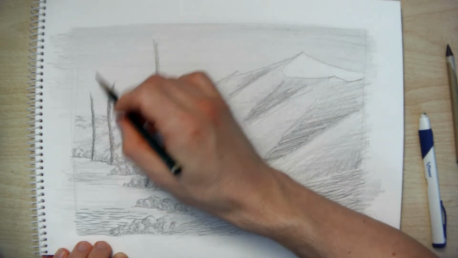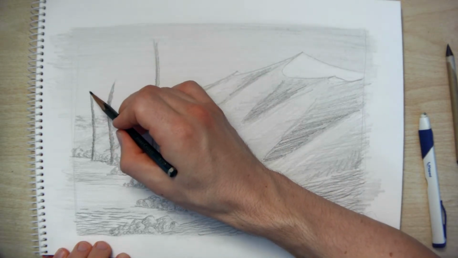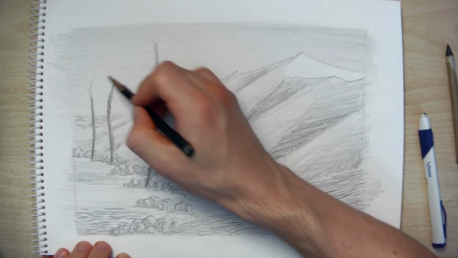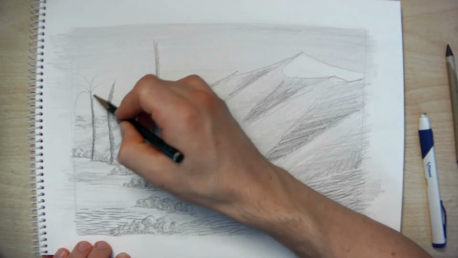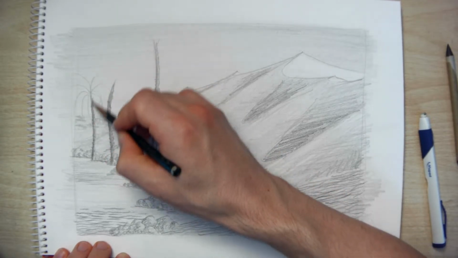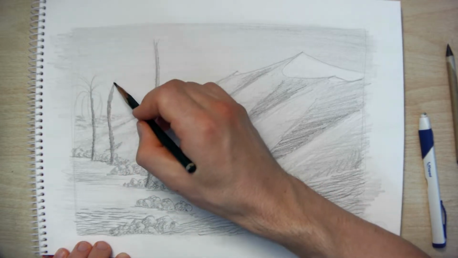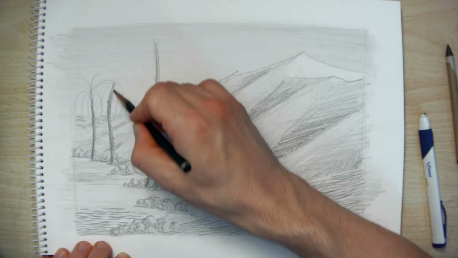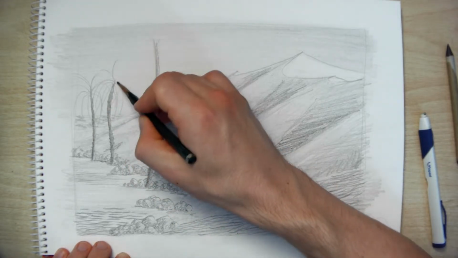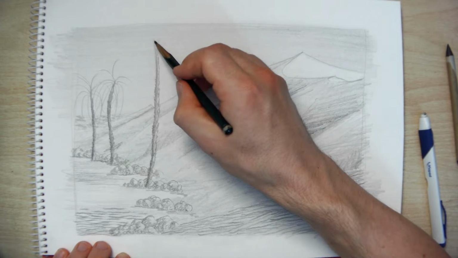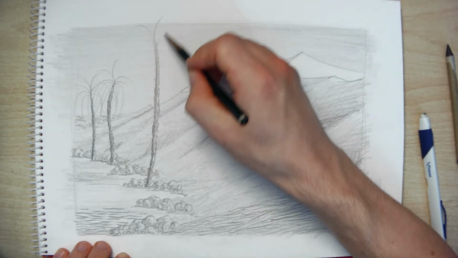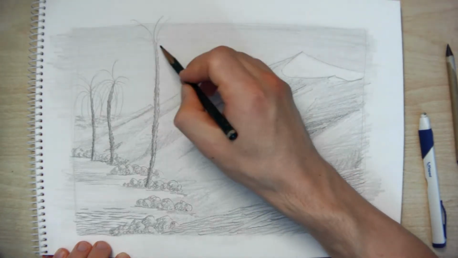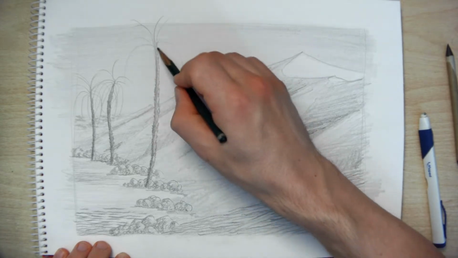Okay, there we go. Then let's give those palm trees some leaves. Just some curvy lines coming down from the top. All the way into the sky and hanging down here.